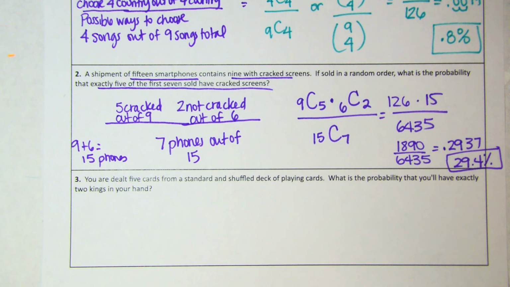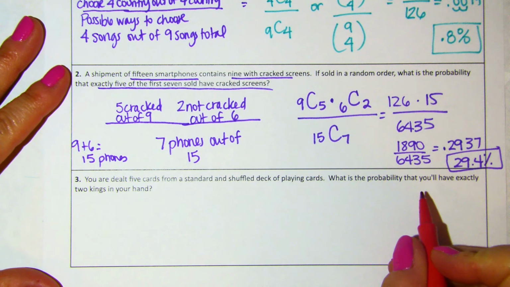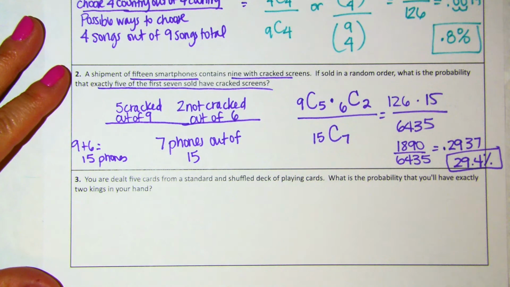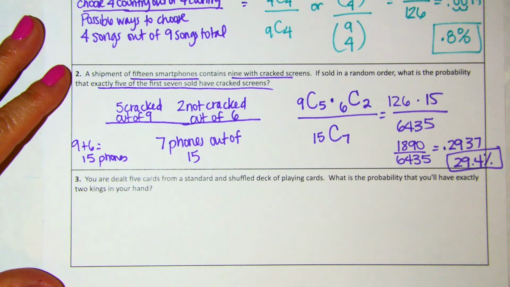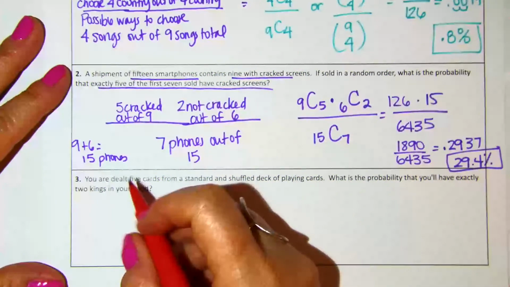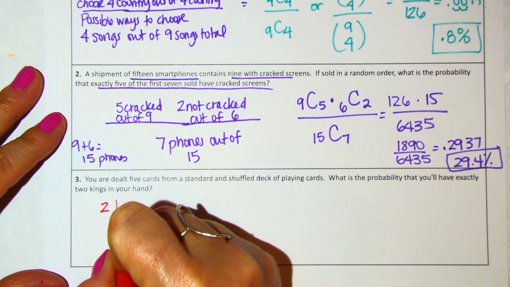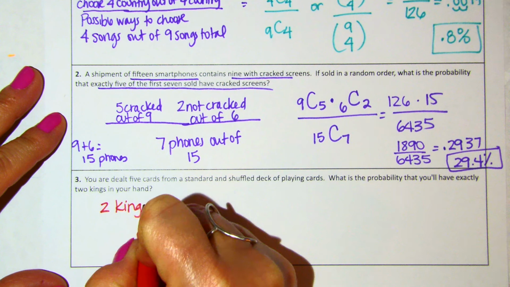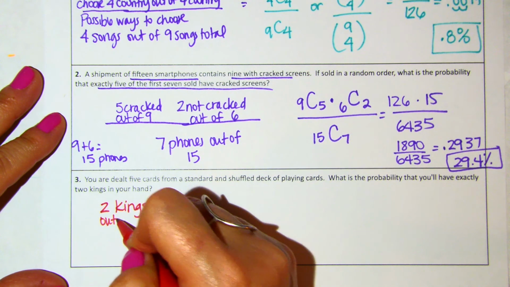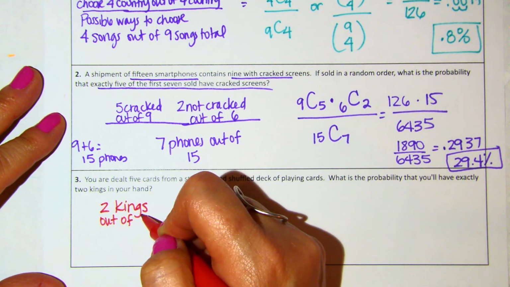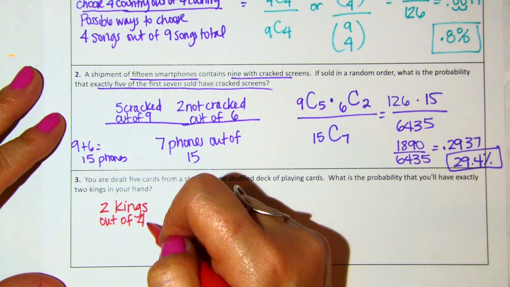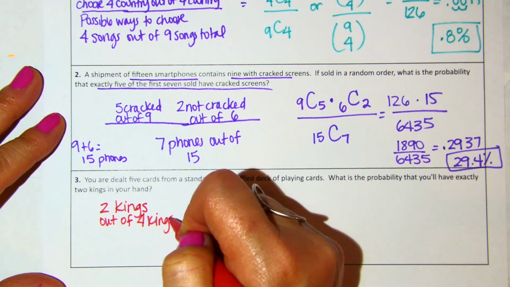Okay, welcome back. So this one says you are dealt 5 cards from a deck. What's the probability that you will have 2 kings? So you want to have 2 kings out of 4 kings that are possible.